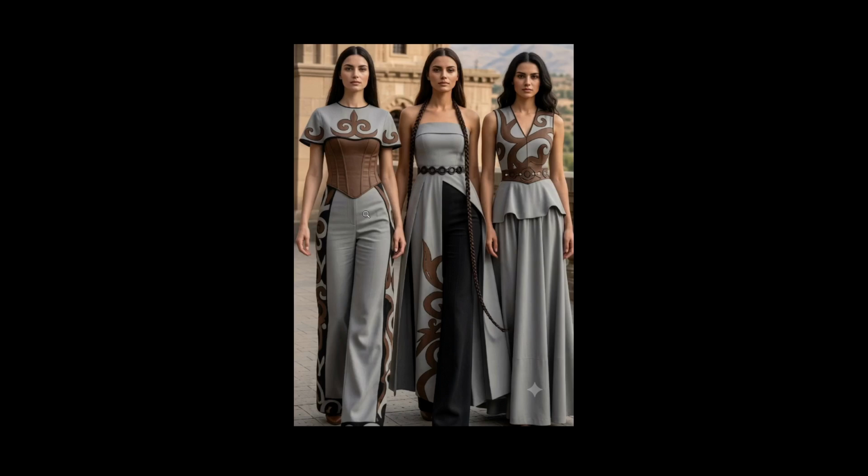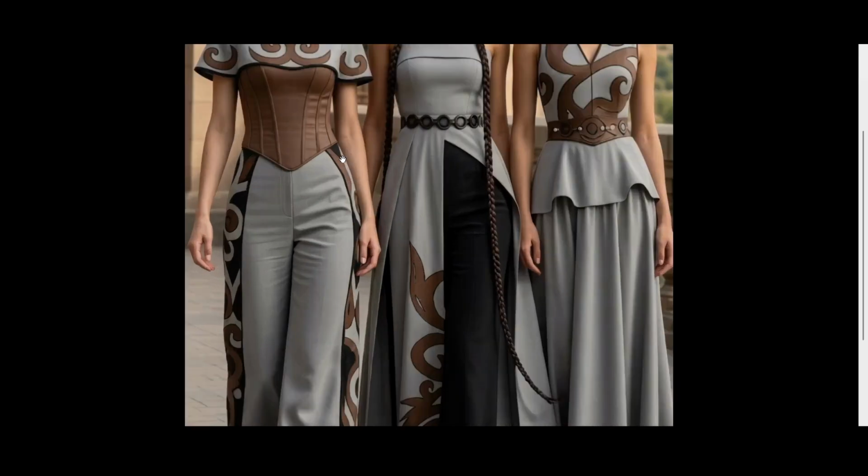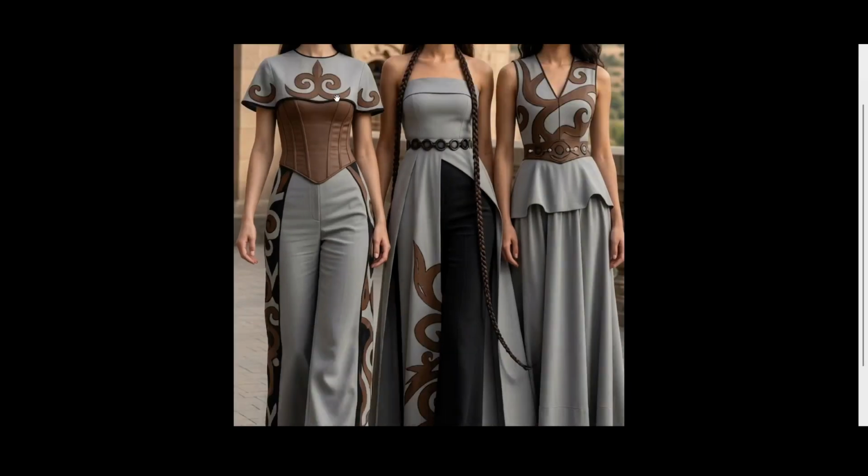Now, when we look at these garments collectively, we see that there are a couple of things they have in common. First, we see the design, these leather appliques. They have this in common. For example, here we have the same applique going on, but in different positions on the garment.